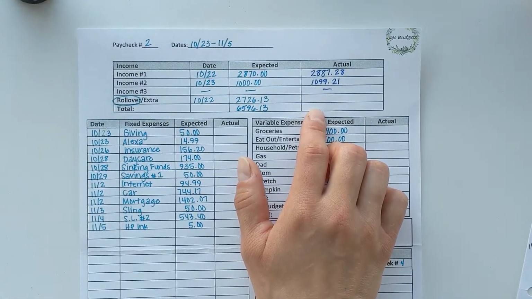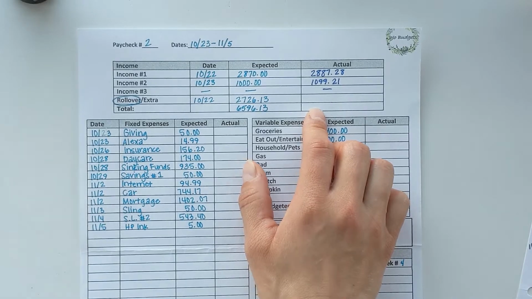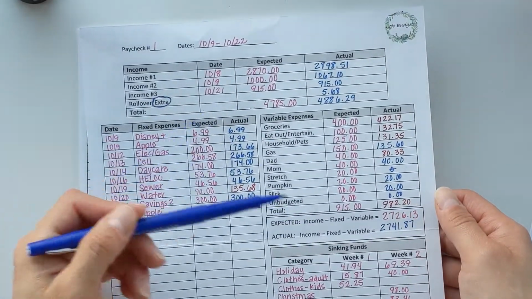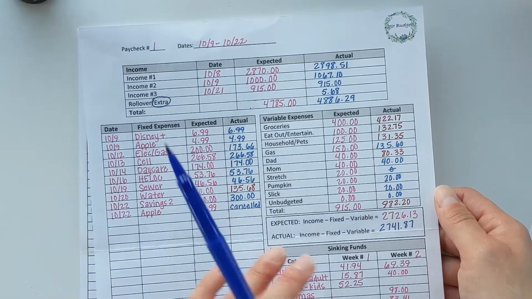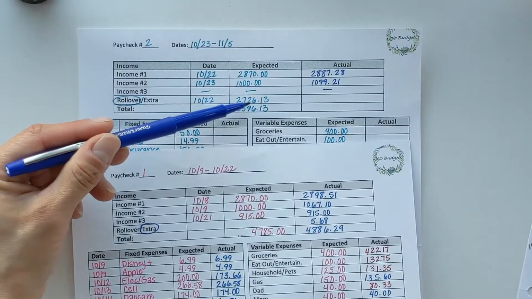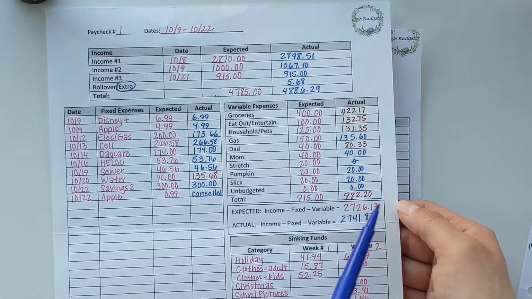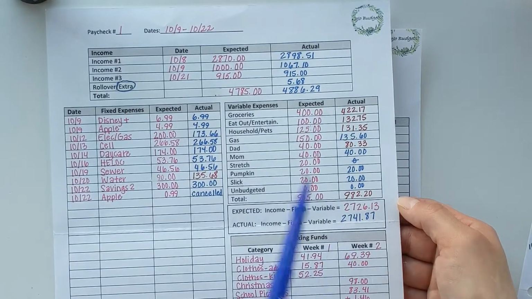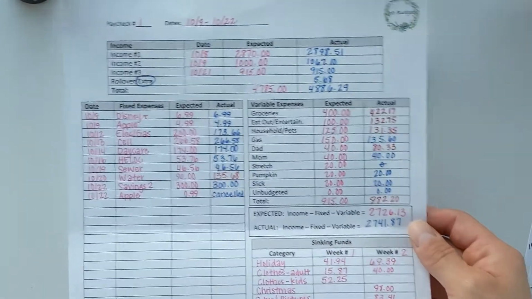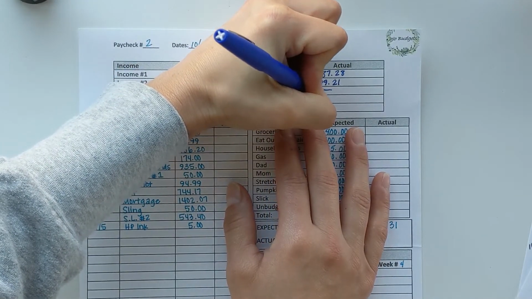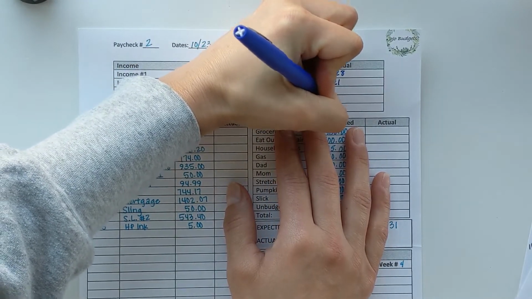We were able to figure out our actual rollover last week. This is paycheck number 1. Everything from paycheck 1 gets rolled over into paycheck 2. You can see this $2,726.13 for expected came from this expected amount, but now we can put in the actual of $2,741.87 that we actually rolled over. So I'll write that.